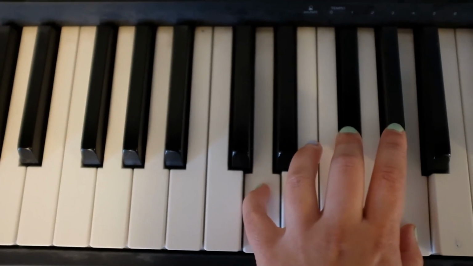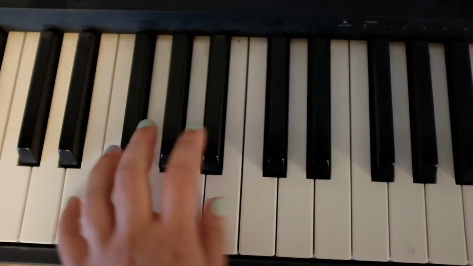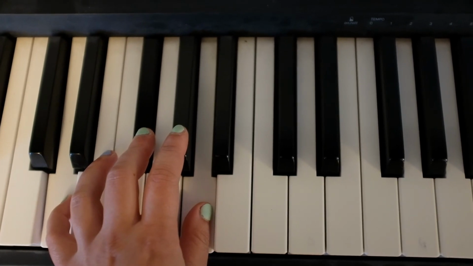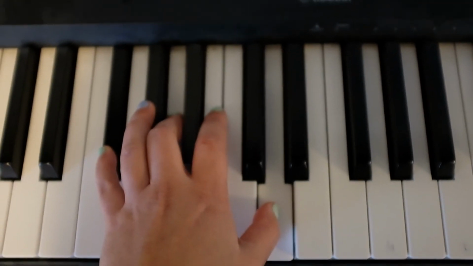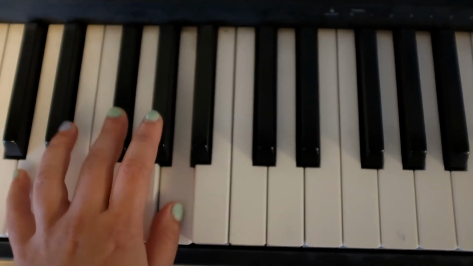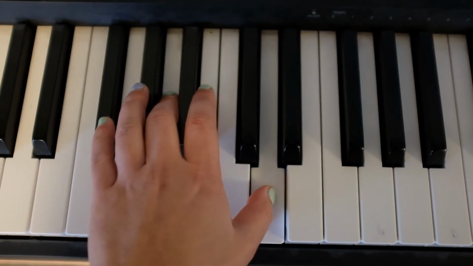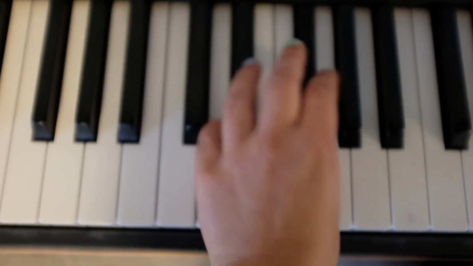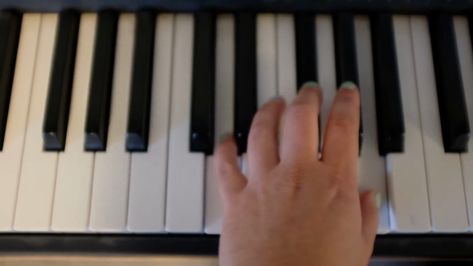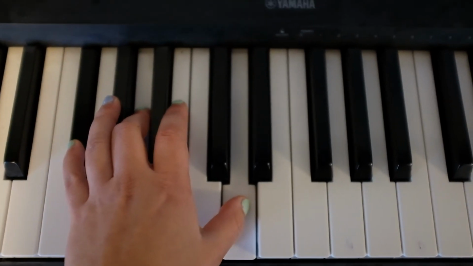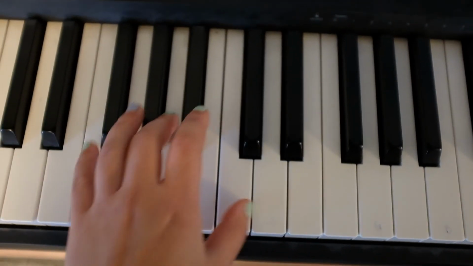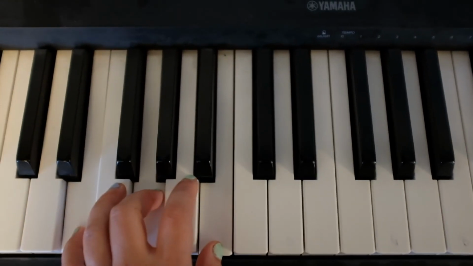Instead of jumping all the way from the G up to the D, we're going to play the second inversion of the D chord. So same notes, just in a different order. We're taking the D from the bottom and putting it on top. So the top note is going to stay the same, and then the A and the F sharp are the only thing changing. Brings us a lot closer to the E minor chord, and then we finish on C.